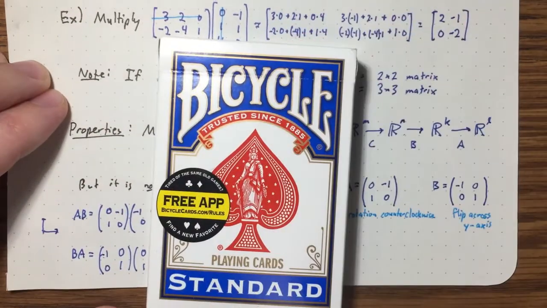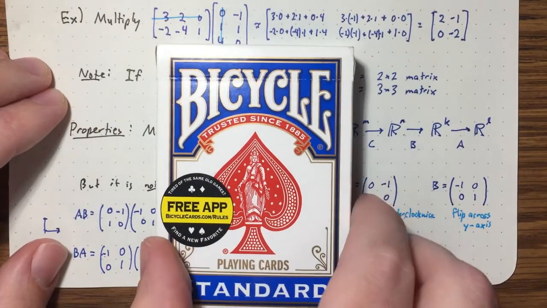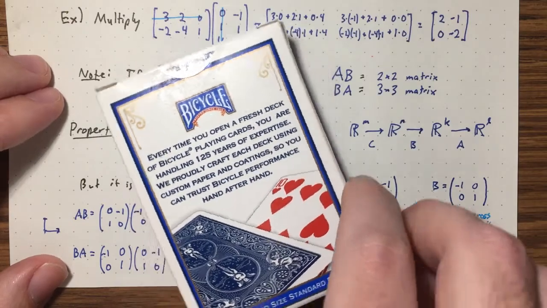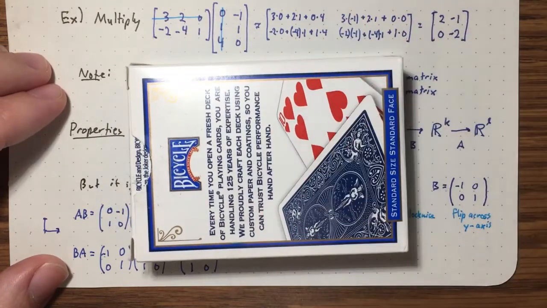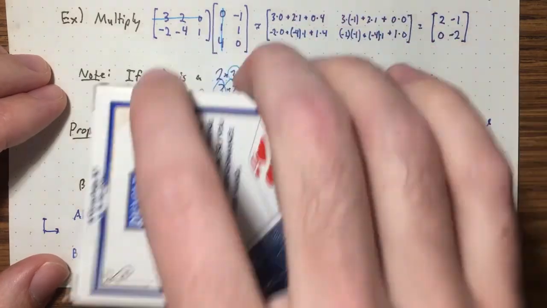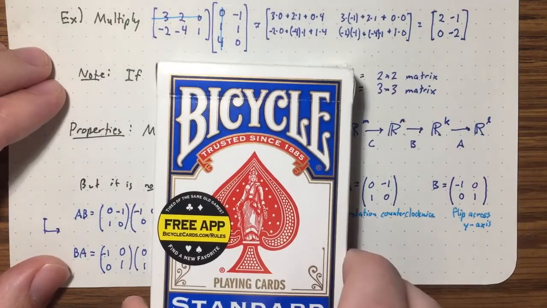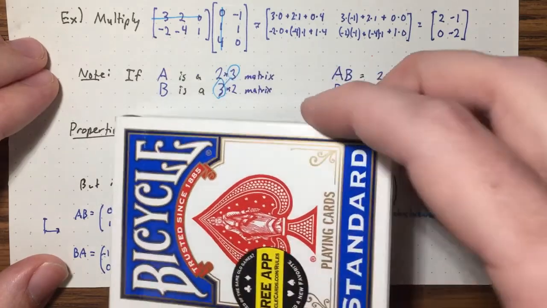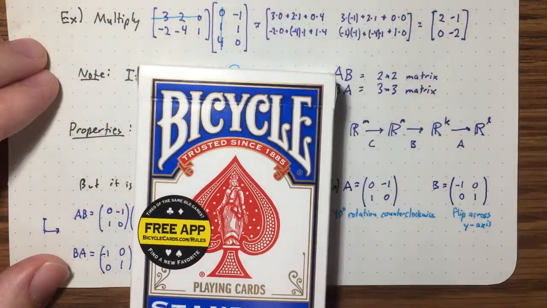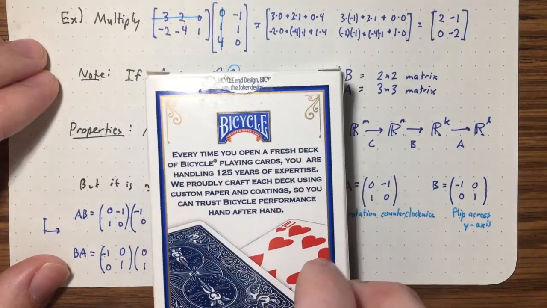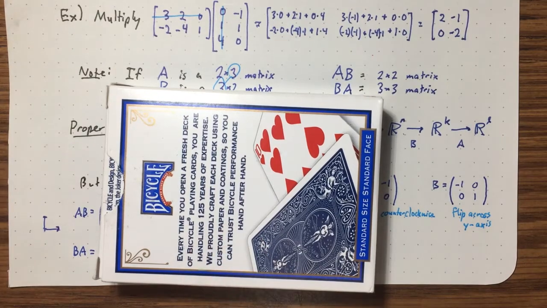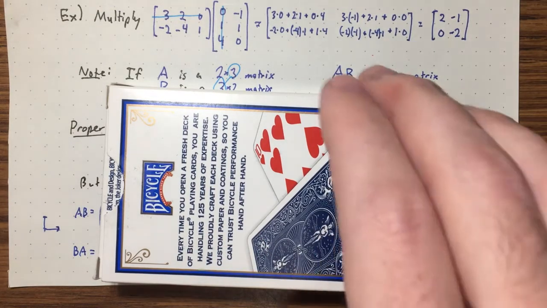Now I'm going to do it the other way around. I'm going to do the flip, and then the rotation 90 degrees counterclockwise. So that's different, right? The logo is over here now. It was over there before. So let's do it one more time. Rotation counterclockwise, then the flip. Okay, logo is over here. But now if I do the flip, and then the rotation counterclockwise, it ends up over there. So that's a demonstration that matrix multiplication is not commutative.